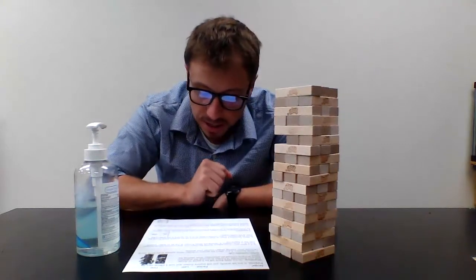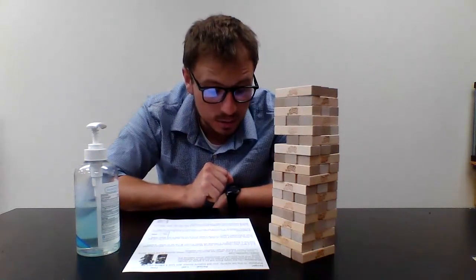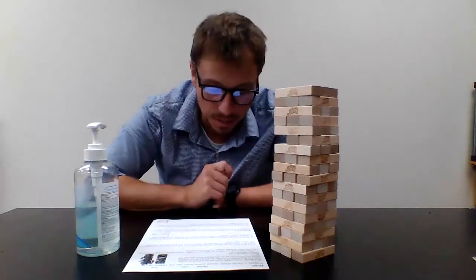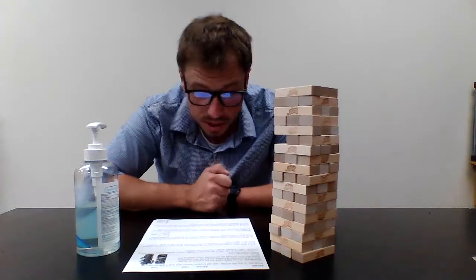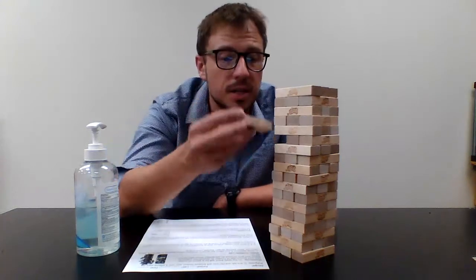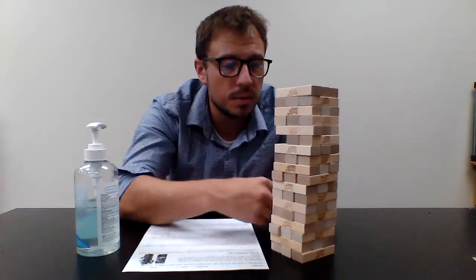Now, here's the last question. What would be a better strategy when removing a block from the tower while it is moving? So while that block is moving, what's a better strategy: removing it very quickly or removing it slowly? Or does the speed that the block is removed even matter? Explain your answer.